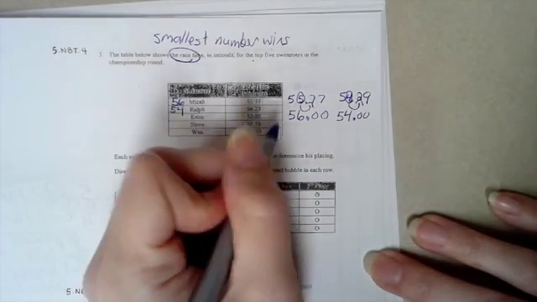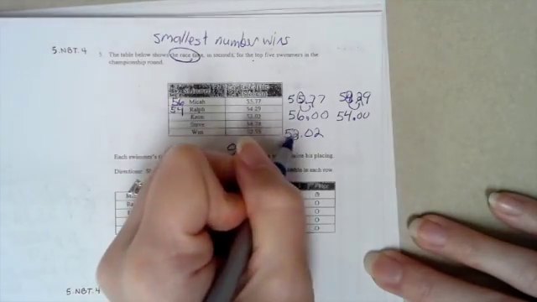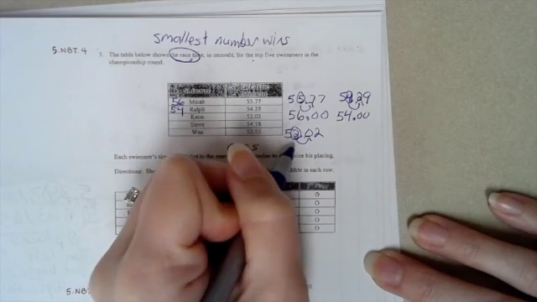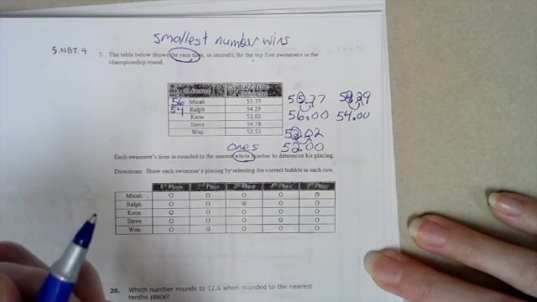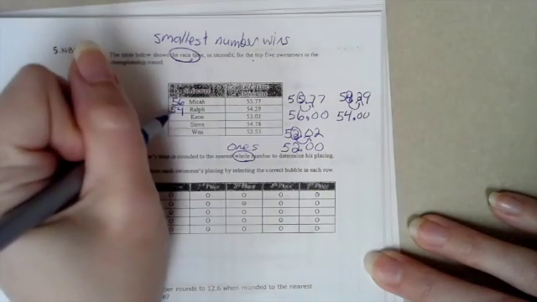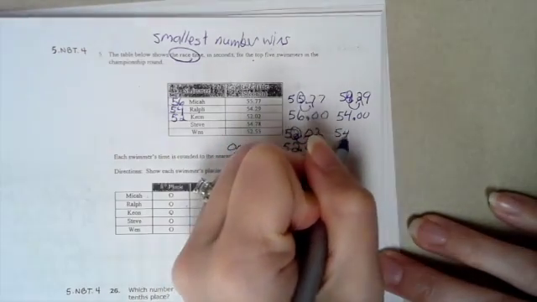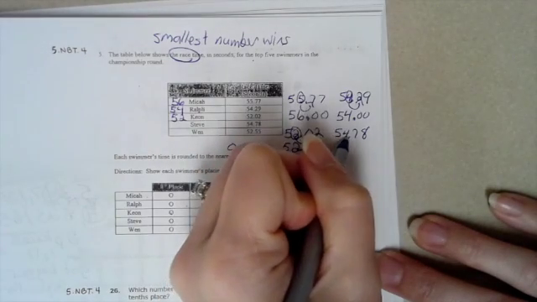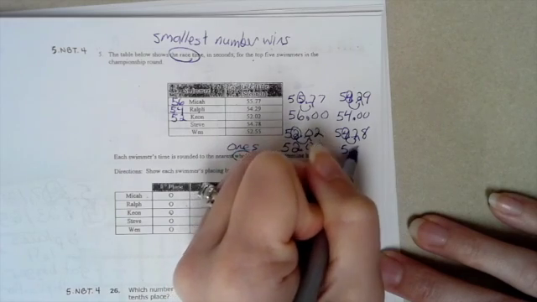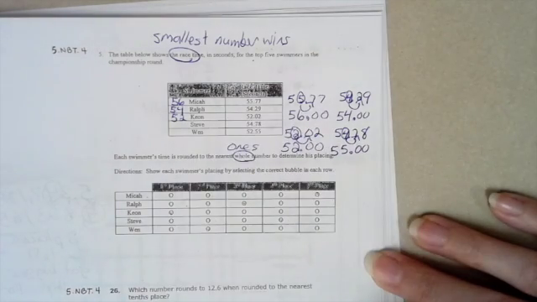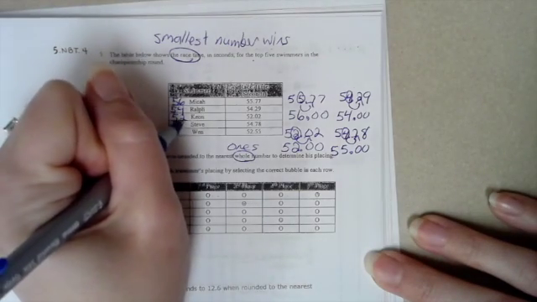Keon, 52 and 2 hundredths, rounded to the nearest whole number. That 0 tells my 2 to stay the same. Digits to the right change to 0, and all the other numbers stay the same. So that means Keon is 52 seconds. Steve had 54 and 78 hundredths, rounded to the nearest whole number. This 7 tells my 4 to go up 1. Digits to the right change to 0, and all the other numbers stay the same. So Steve had 55 seconds.